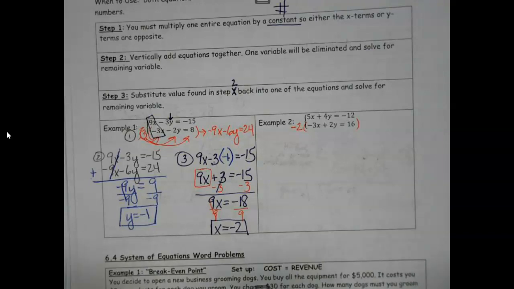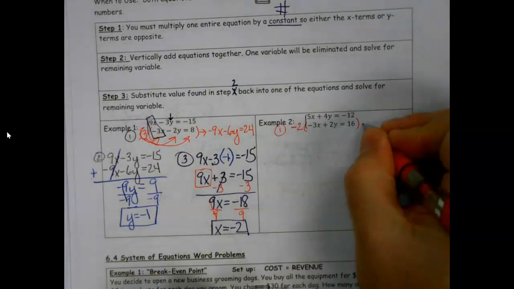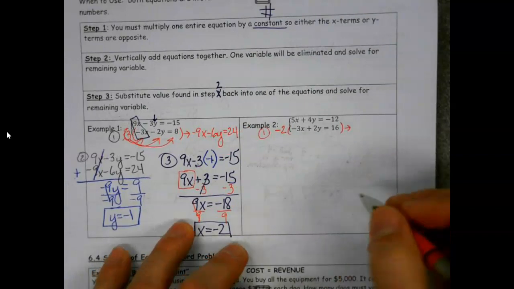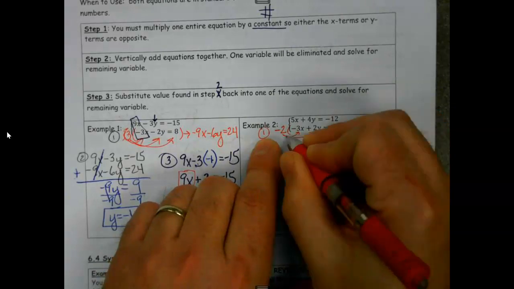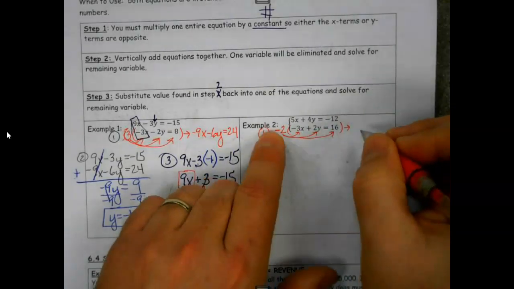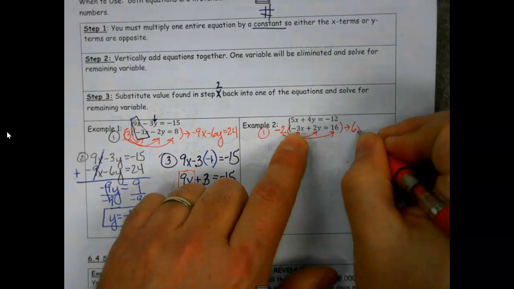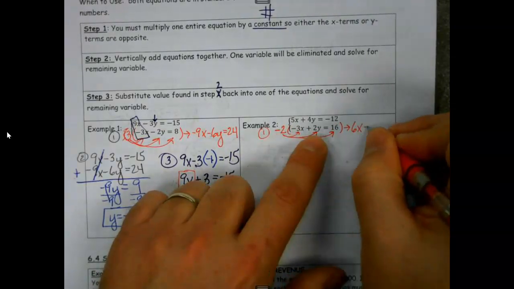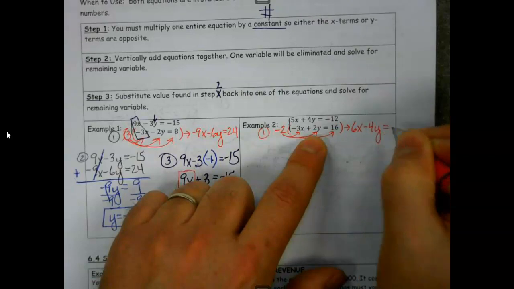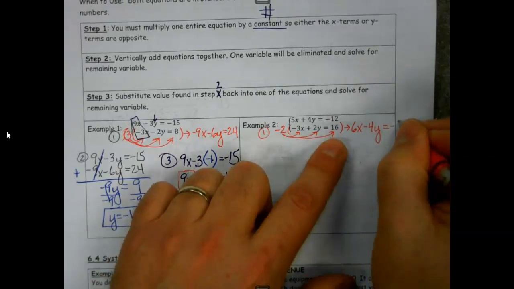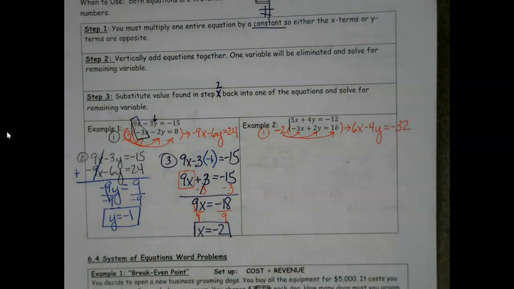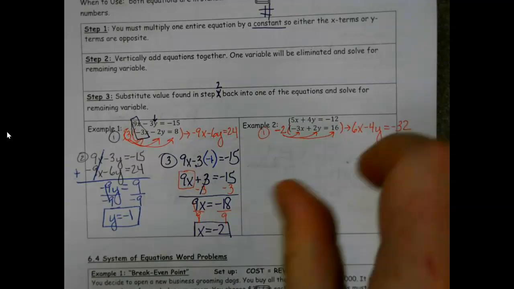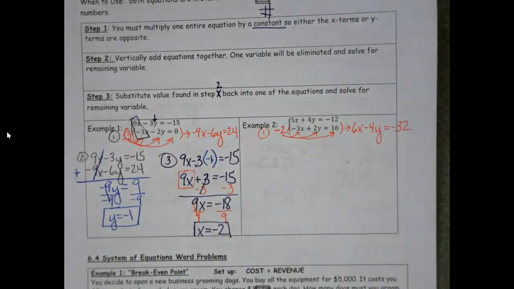Because again, our goal here in step number 1 is to create an equation. Let me distribute my negative 2 through here. Negative times negative is positive. Negative times positive is negative. And negative 2 times 16 is negative 32. I am a fan personally of doing these steps separately, not trying to combine them and go in a rush, because that's what gets me in trouble.